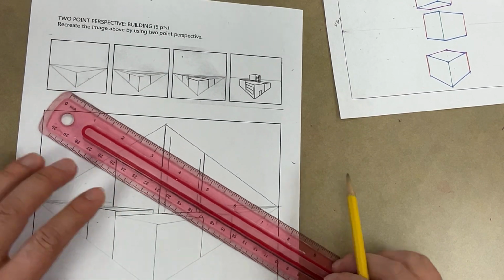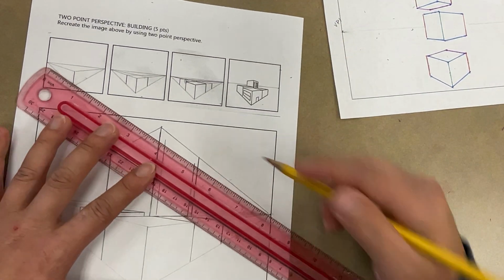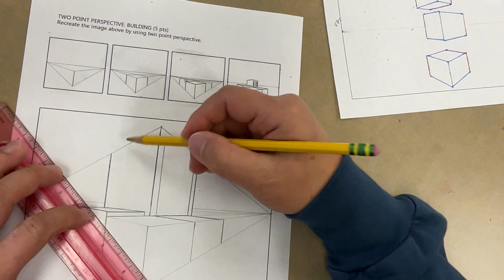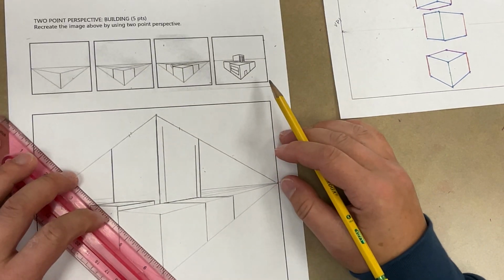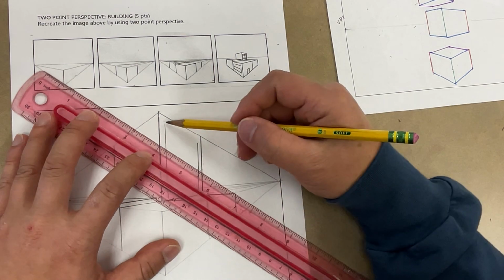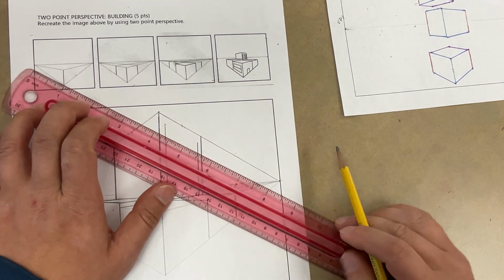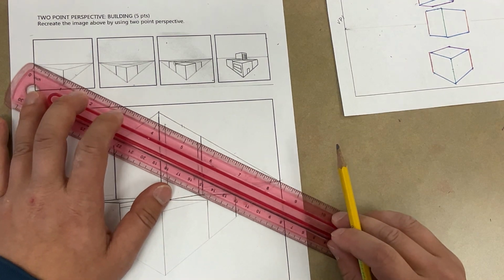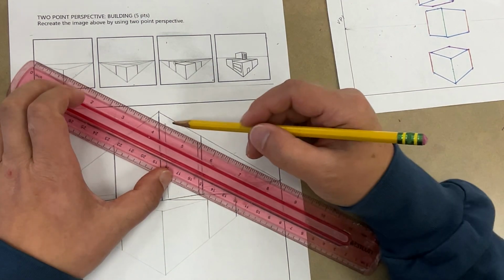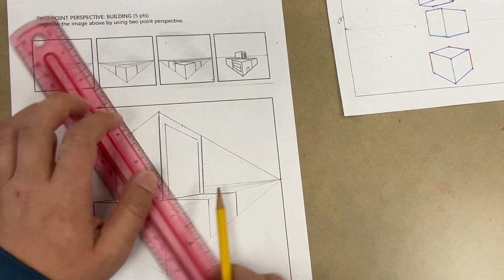Then I'm gonna establish the top of my window, and how we do that is no different than what we did with the rooftops. Establish where the top of the window is going to be, and then drop that line back to your vanishing point. Okay.